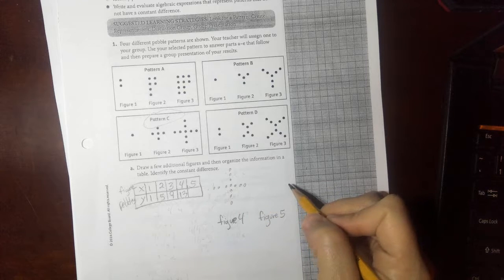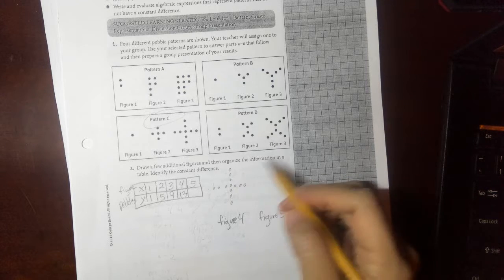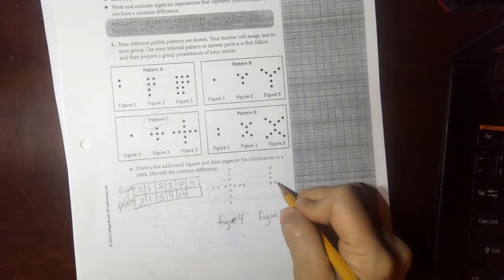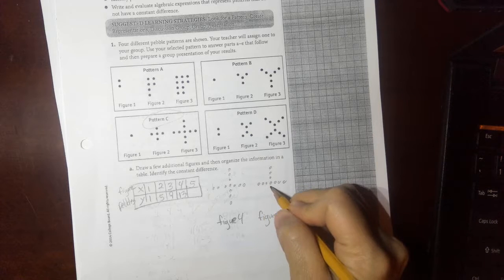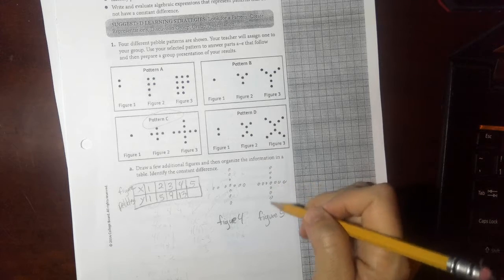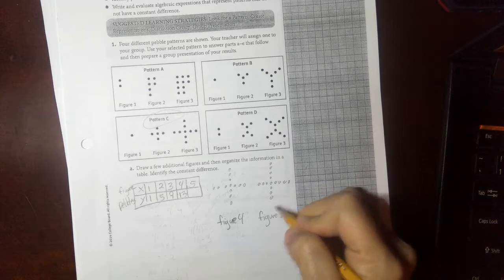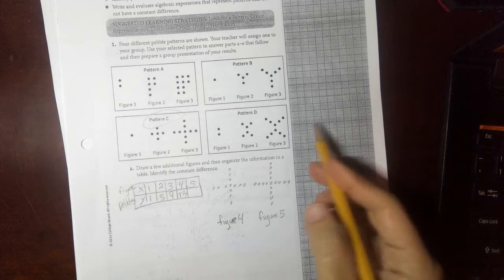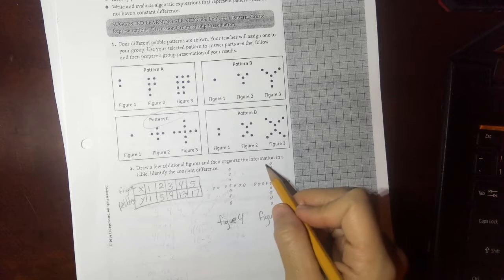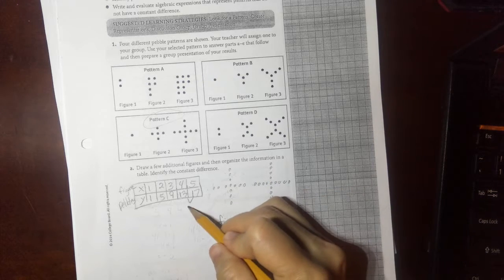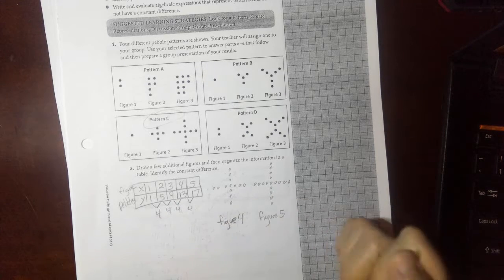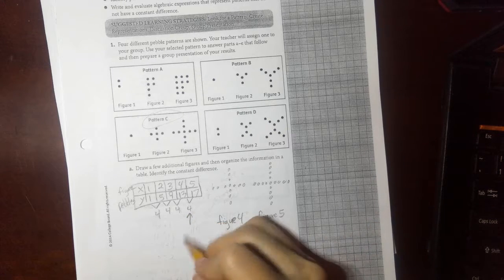And then let's go ahead and do figure 5. So again, we got 1, 2, 3, 4. So we're going to put out 1, 2, 3, 4 on each side. And then I got 1 more on each one. So that's going to give me 17. So again, like I said, if we're adding 4 each time, that's our constant difference. Our constant difference is 4. So go ahead and put that here, constant difference.